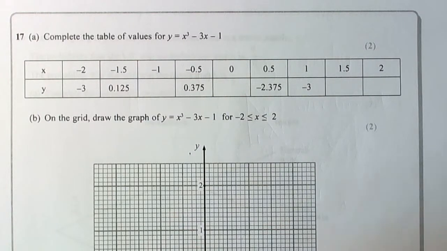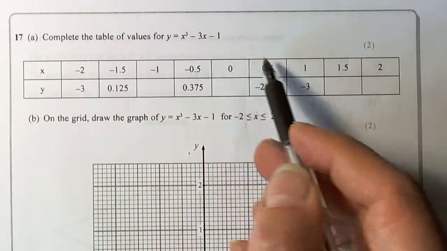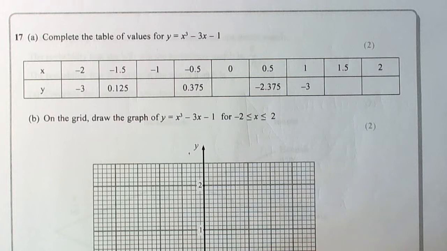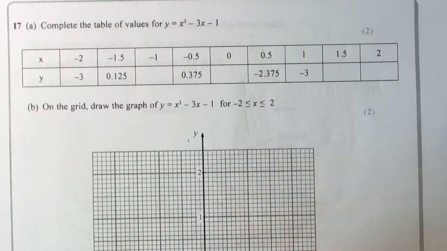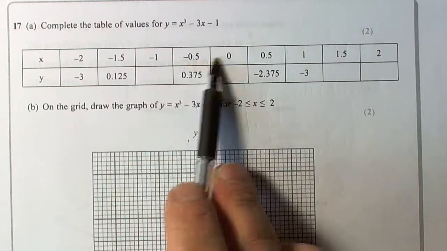So this question wants us to draw a graph of this function here, y equals x cubed minus 3x minus 1. They've given us a hint about filling in a table of results so we can get the coordinates to plot, because every graph needs coordinates, and then draw the line through them. But you don't always get given the table, so watch for that.